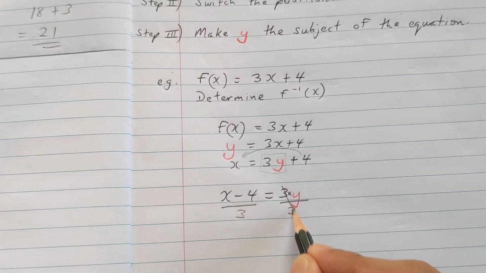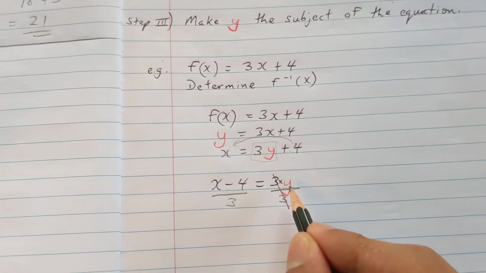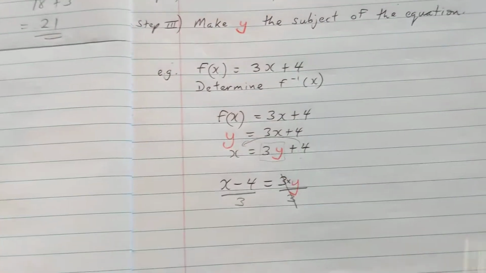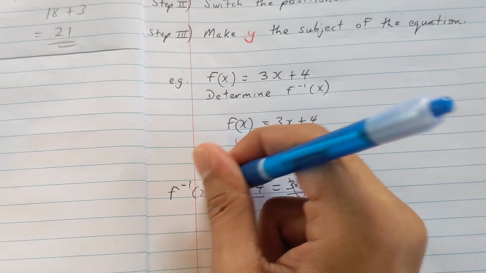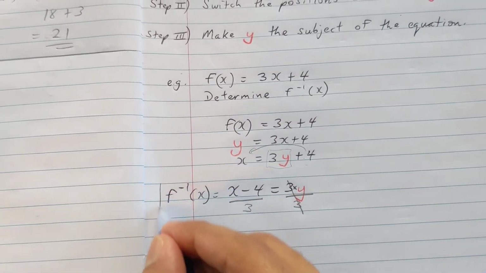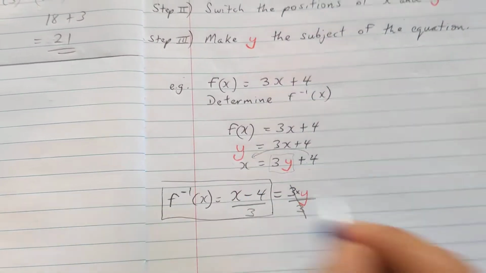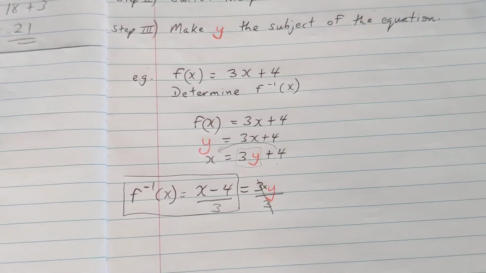So these two 3's are going to cancel out, leaving y by itself. And that's what I wanted. The minute y is by itself, we can switch back now to f inverse x. So this is my answer here for f inverse x. I have a brand new function. And that's it, the question is finished.